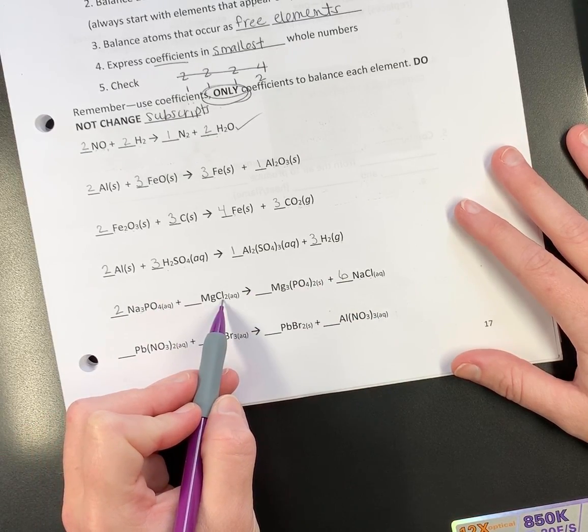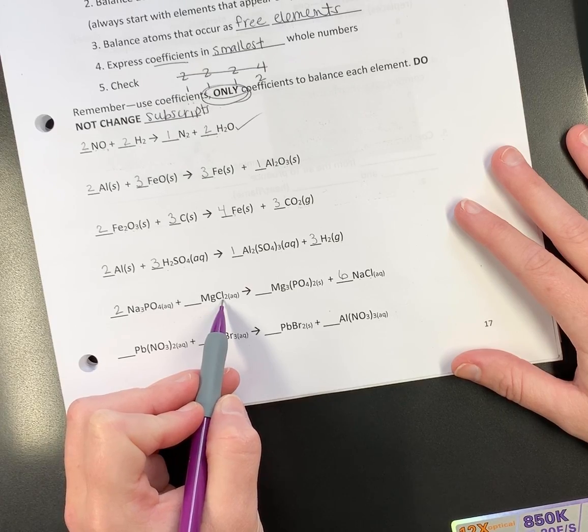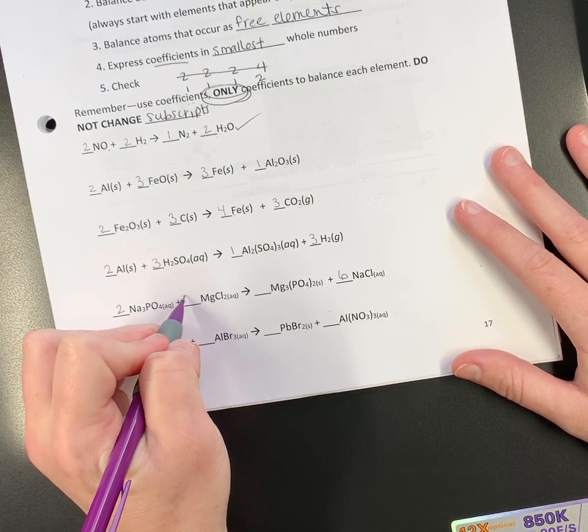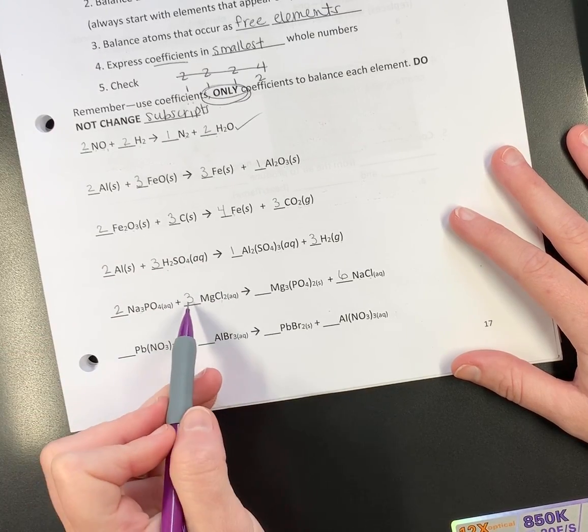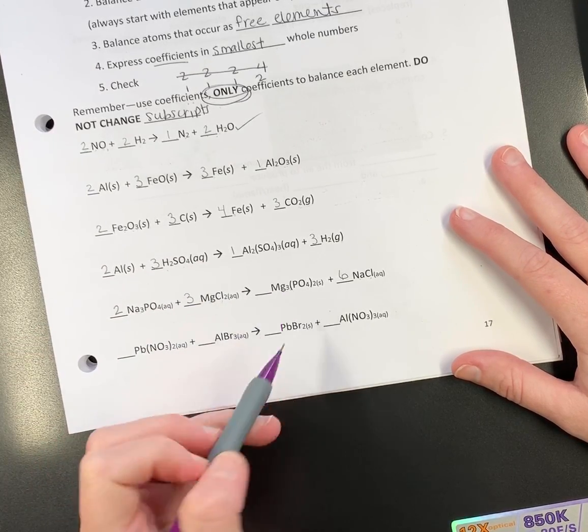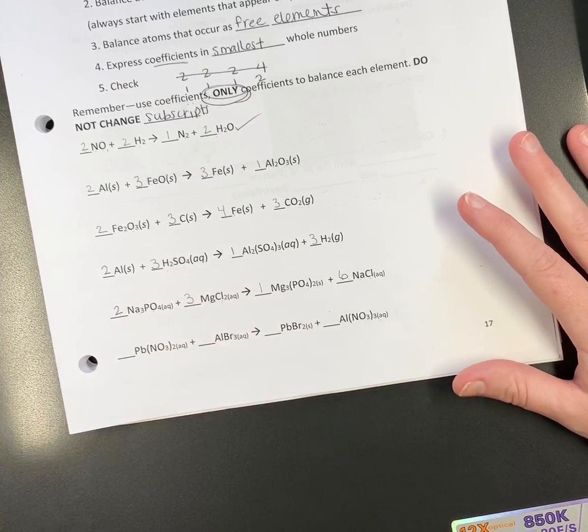So we have 6 chlorines right now, only 2 on this side. So if we have 2 and we need 6, we multiply by 3. Check magnesium, 3 magnesiums, 3 magnesiums. You can put a 1 if you want to.